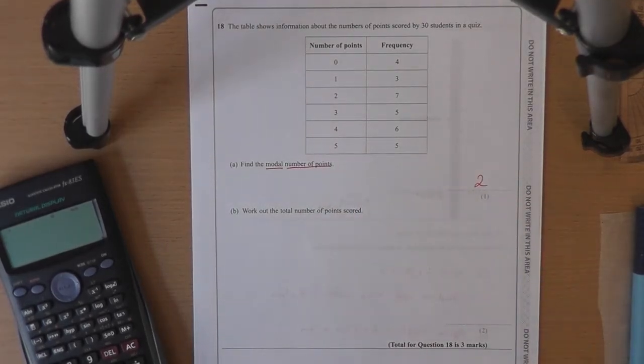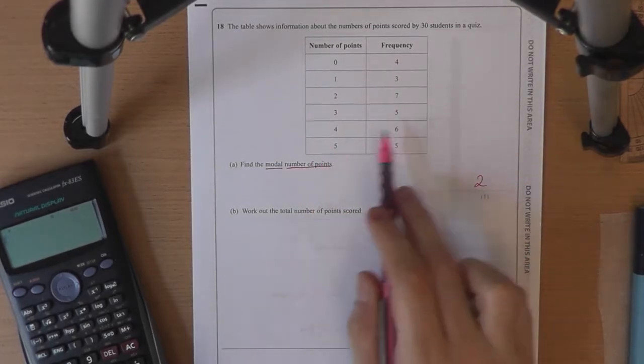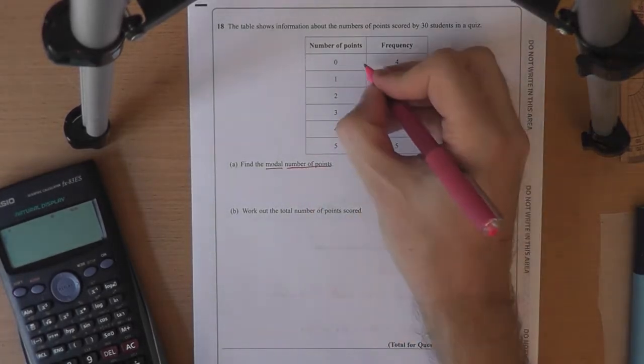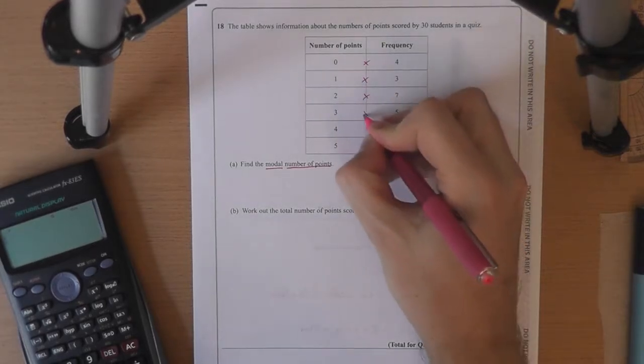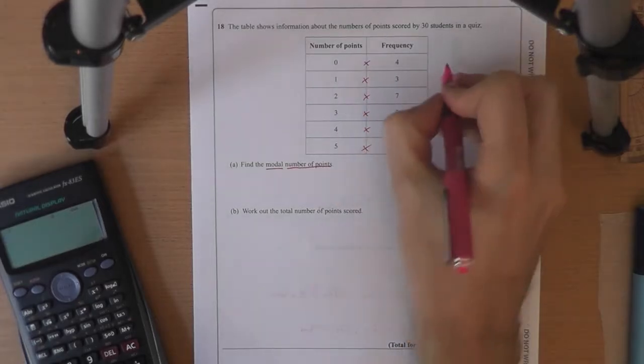To do it quicker, surely we could just say we've got 4 lots of 0, 3 lots of 1, 7 lots of 2, 5 lots of 3, 6 lots of 4, and 5 lots of 5. We could just times each of these together and have that many lots of the number of points. So we've got 4 lots of no points.